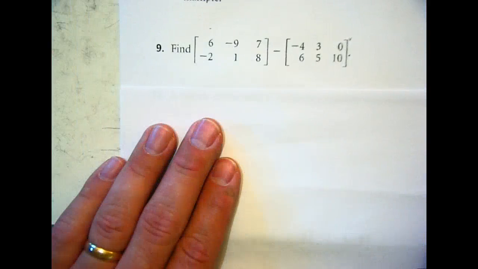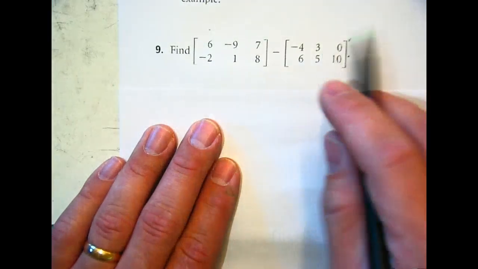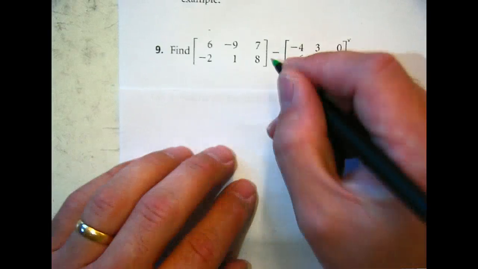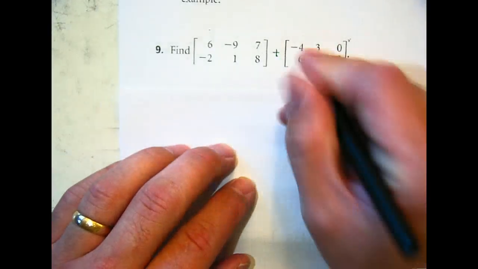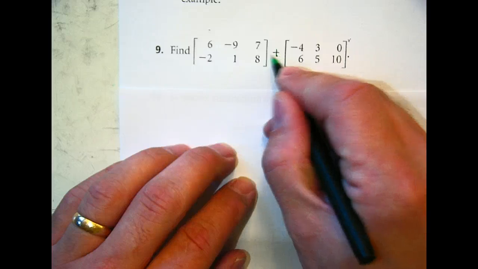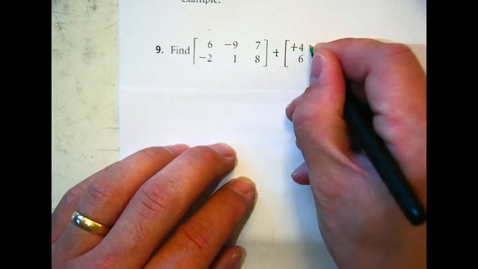If we're going back to this one, when we're subtracting matrices, we're going to do the same thing. We're not going to subtract them. We're going to add the opposite. So we're changing to plus, and then we're flipping all the signs in here.